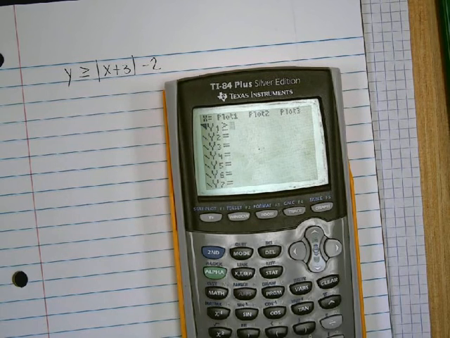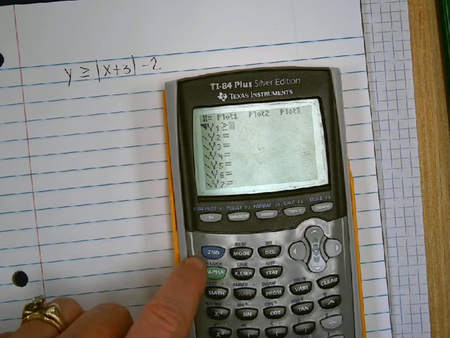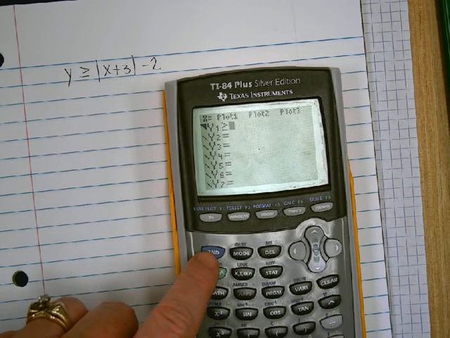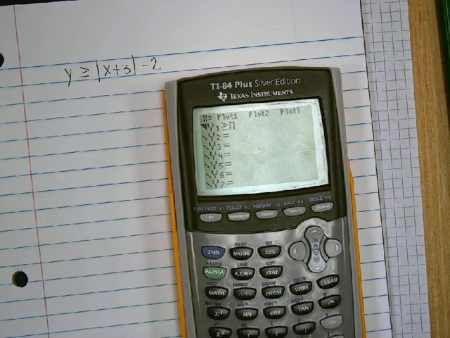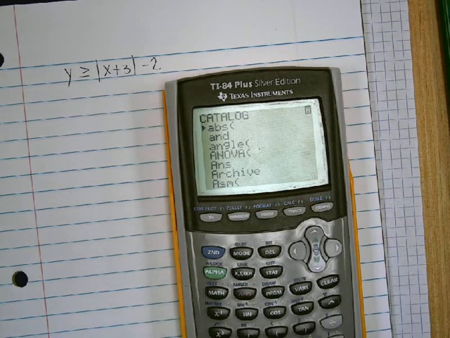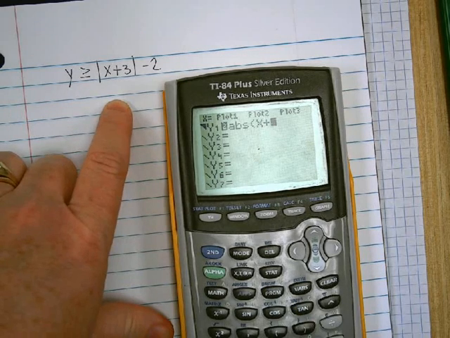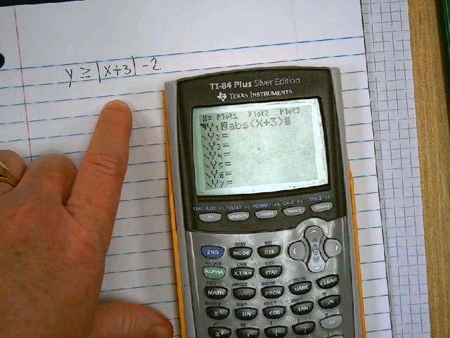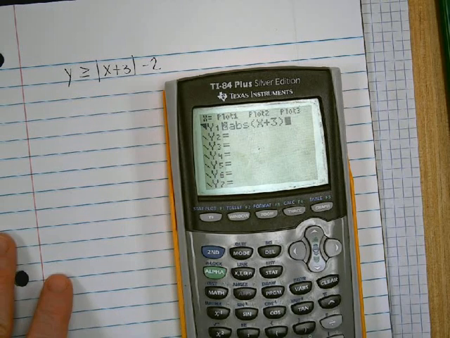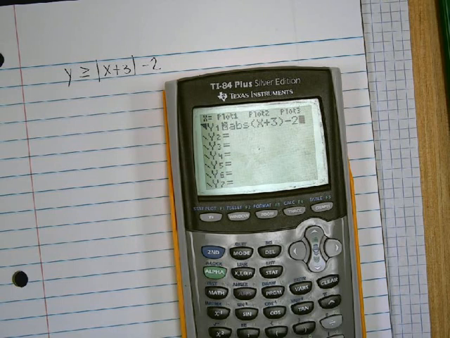How do I get the absolute value bars in the equation? Where do you go to find the absolute value bars in the calculator? Alpha window 1? Okay. I always go second catalog. It gives me everything in the calculator in alphabetical order, and absolute value happens to be the first thing, so it throws it right in there. Some of your calculators will actually put the bars. This one's going to put the abbreviation ABS. So then we're going to type x plus 3, close parentheses, because we want the minus 2 to be outside the absolute value part. Be sure you're subtracting 2, not using the negative button. And then graph.